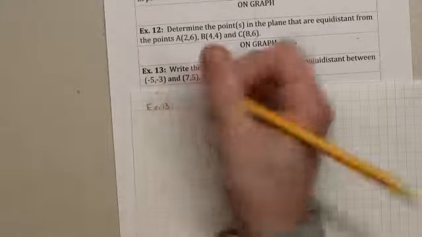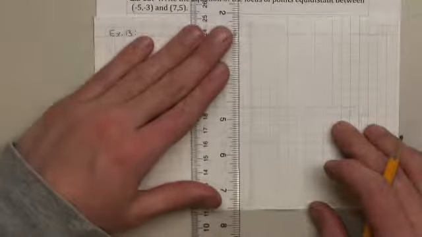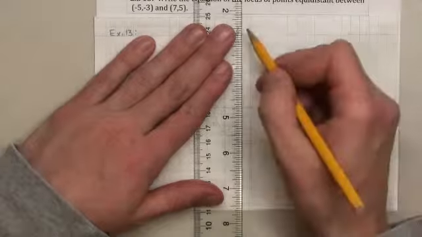Example 13. Equidistant from 2 points again. Alright, so I need an x and a y axis.